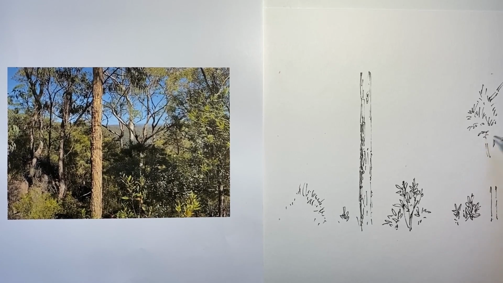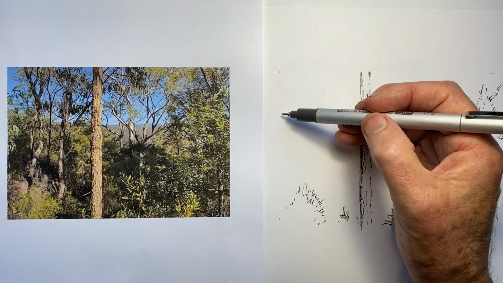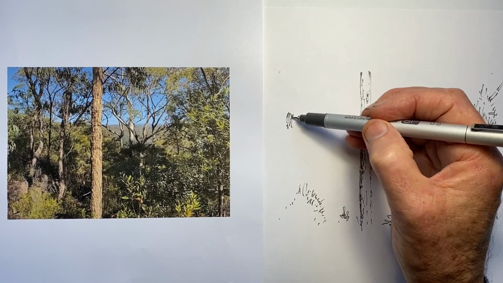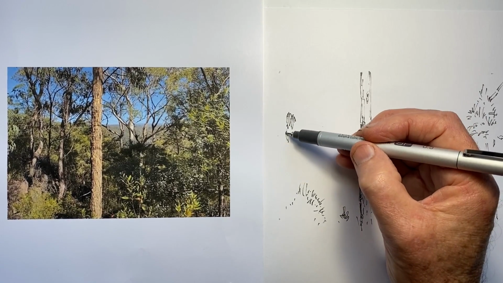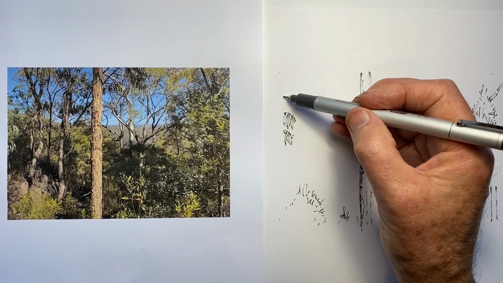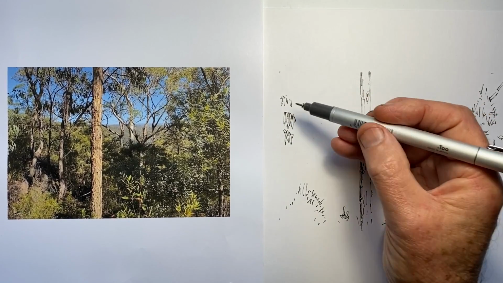So look at what I'm doing now. This is what I call mark making, with my pen, with my ink on the paper. It's putting a series of ink marks on the paper. Now, some of them you could certainly describe as small lines, and some of them approximately enclosed shapes.